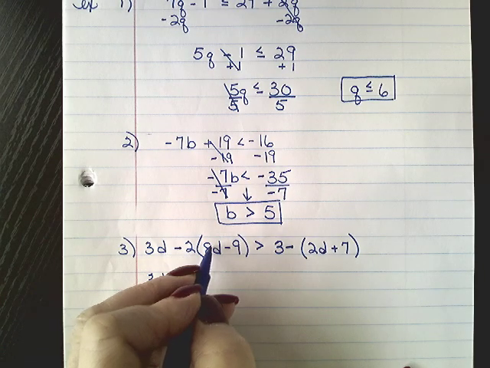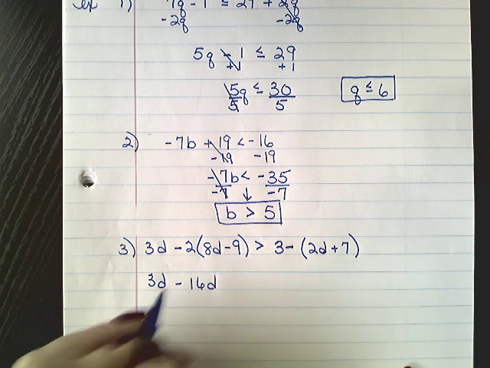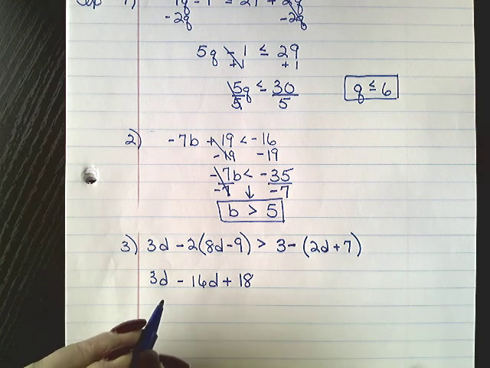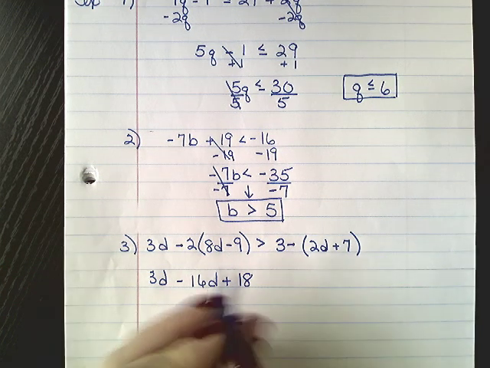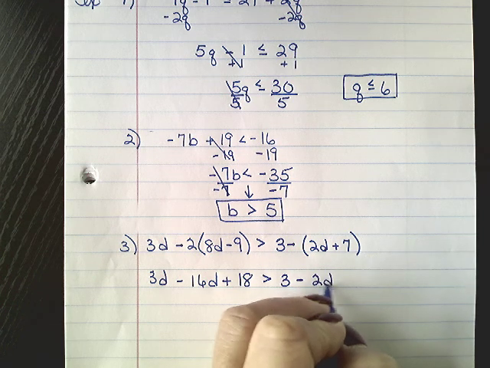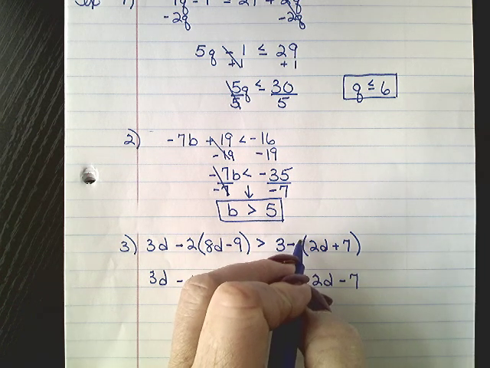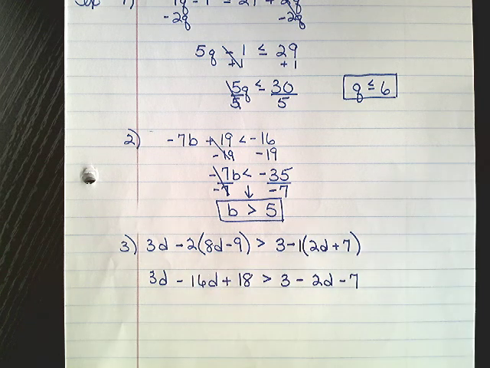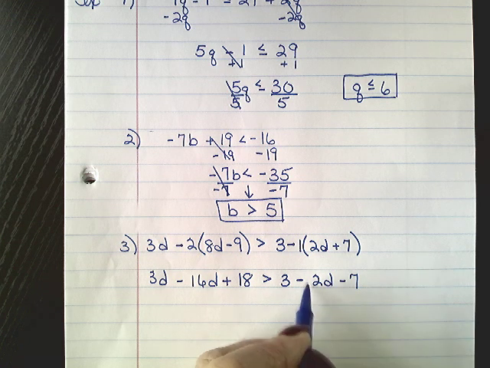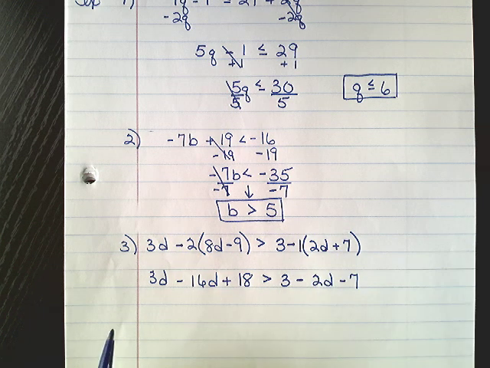Negative 2 times 8d is negative 16d. Negative 2 times negative 9 is positive 18, which is going to be greater than 3 minus 2d minus 7. Remember, we're distributing that. If you want to put a 1 in front, you're distributing a negative 1. So negative 1 times 2 is negative 2. Negative 1 times 7 is negative 7.